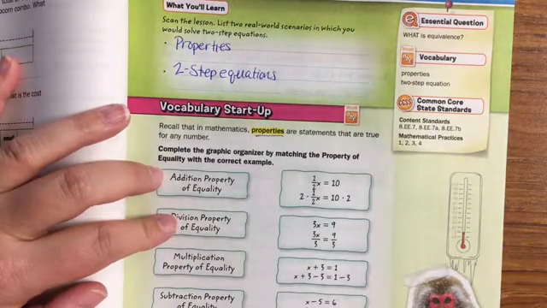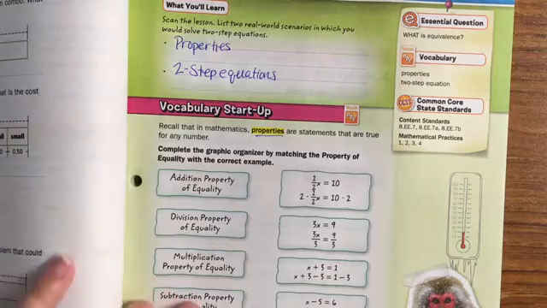Yeah. I didn't know that we were supposed to have a math book. Can I go grab it?